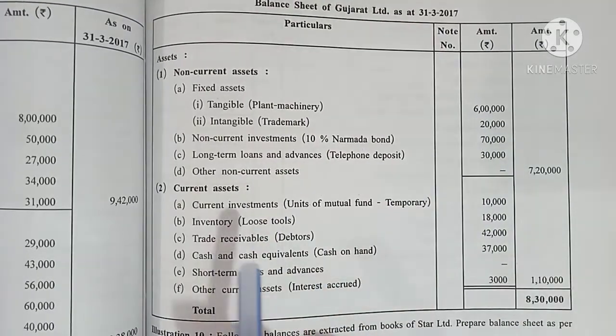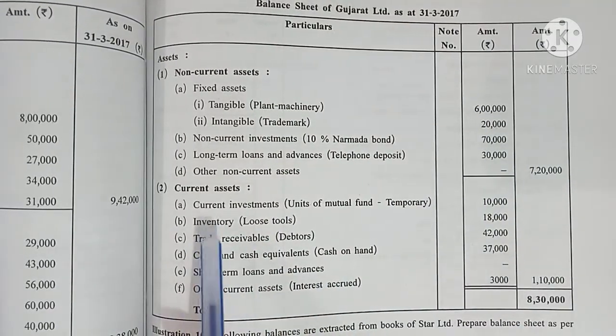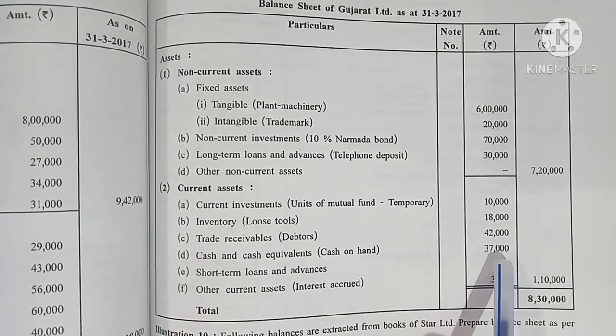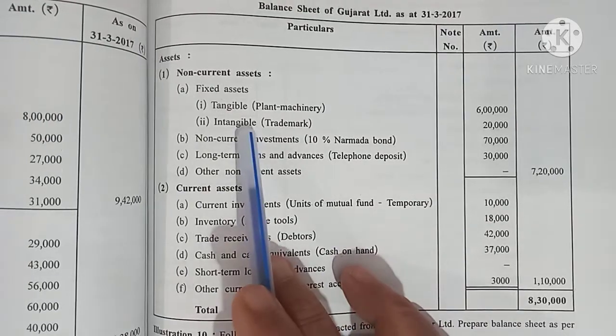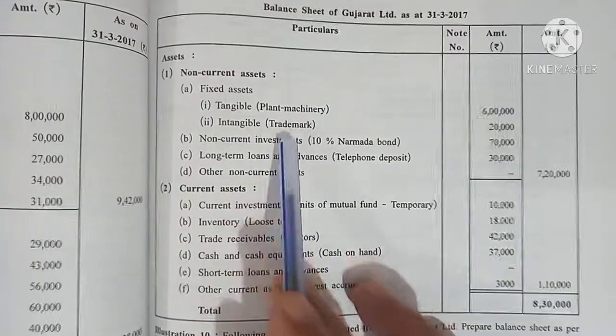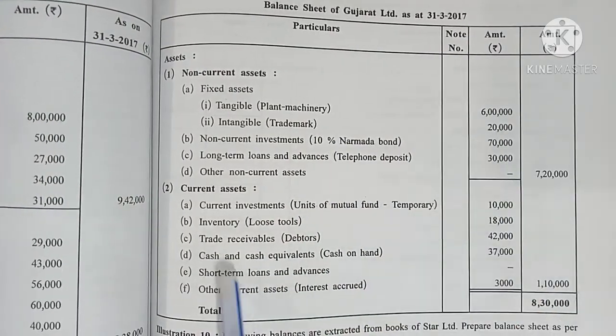Then cash on hand. Cash on hand, where it will come? Current asset में आएगा. And current asset में कितना item है? 1, 2, 3, 4th item. Cash and cash equivalent is 37,000. Trademark is assets, fixed but intangible. Trademark fixed, intangible, 20,000.